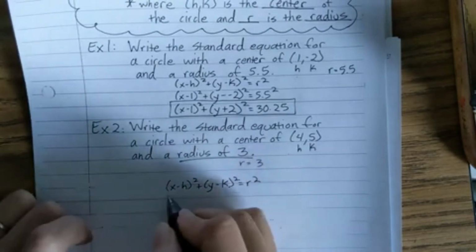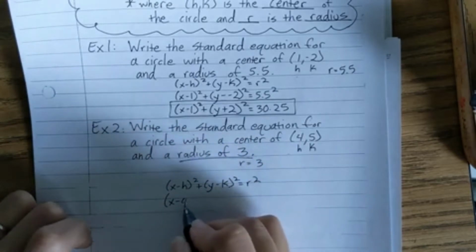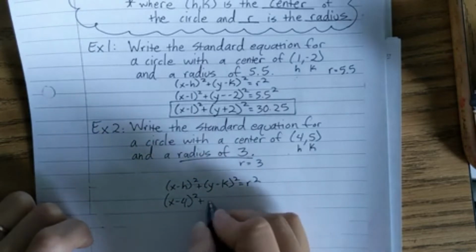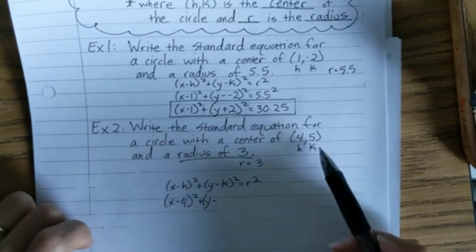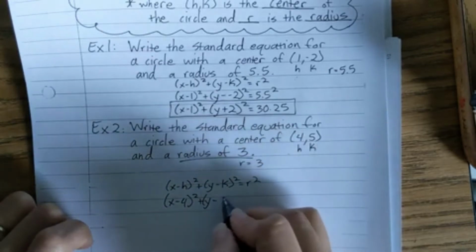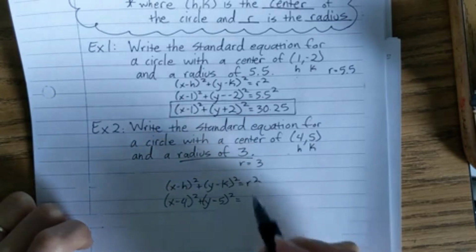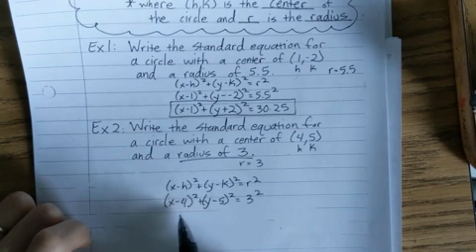So if I'm going to write this, it's going to be x minus 4 squared plus y minus, and then the k is the 5, and then my radius is the 3. So that's what that should look like. Nothing needs to change here because this just looks great.